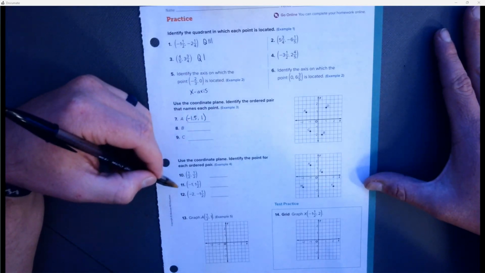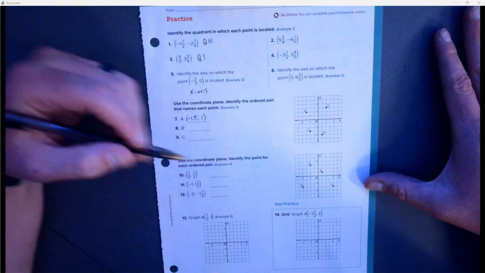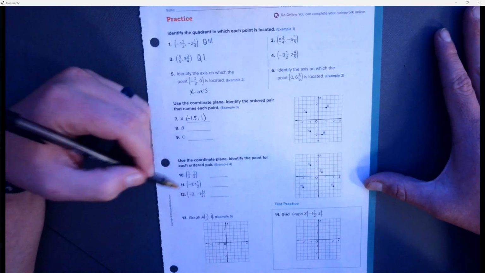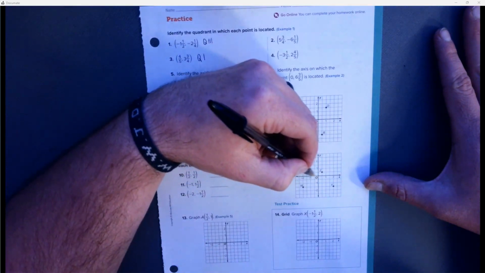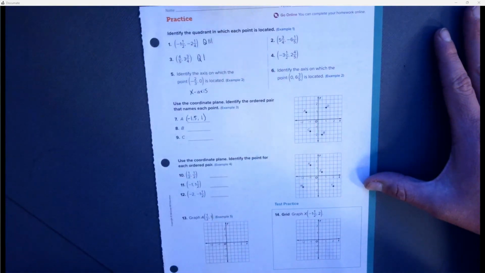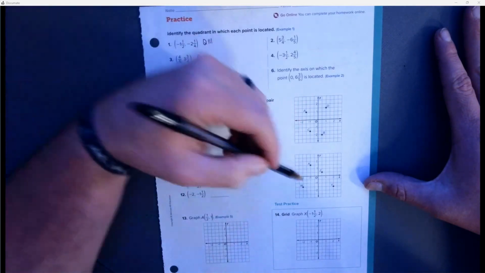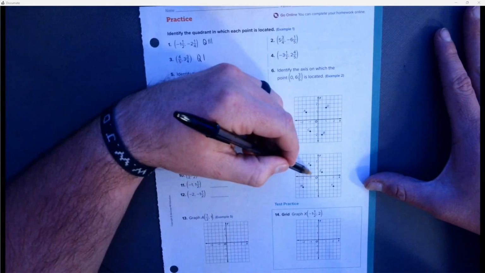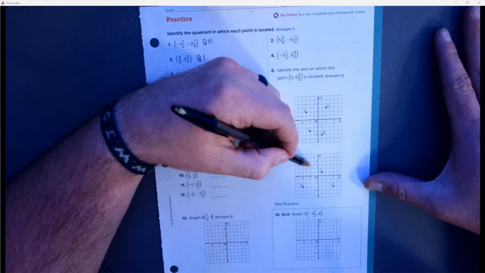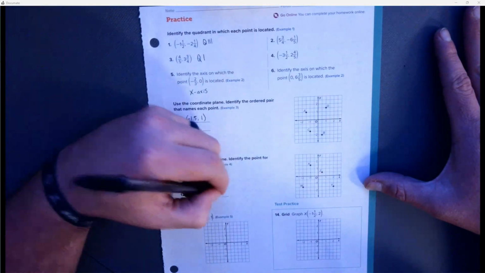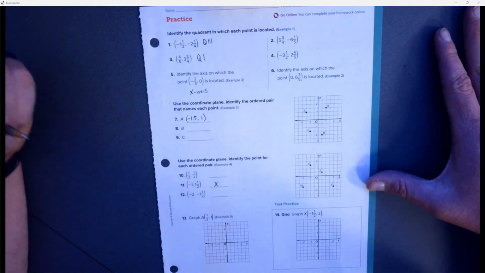Let's look at number 11. Use the coordinate plane to identify the point for each ordered pair. Negative 1, 1.5. So we want to go to negative 1 on our x, and then up to 1.5. And this grid also, each box is a half, so we have half, a whole, and then 1.5. So at negative 1, 1.5 is point X.